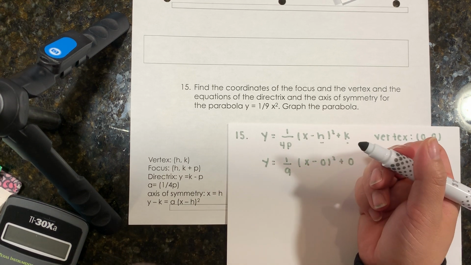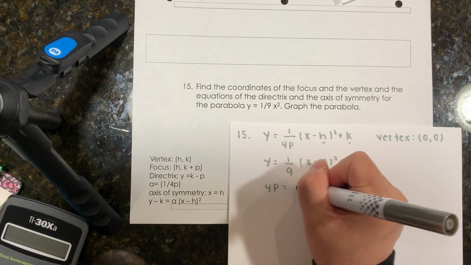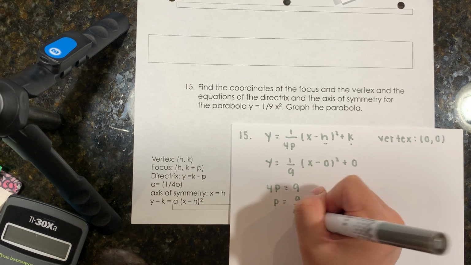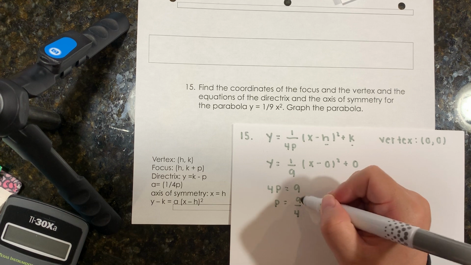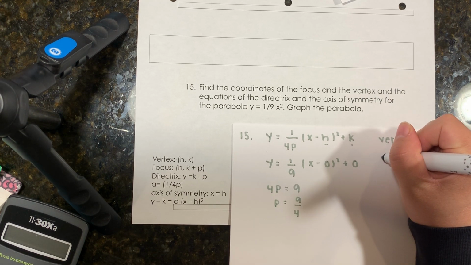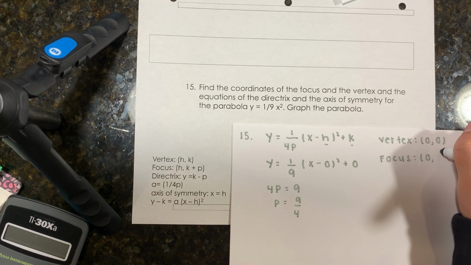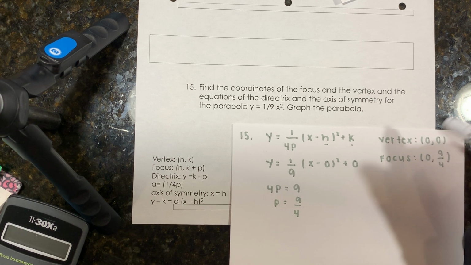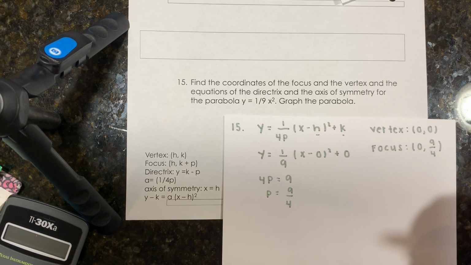Now I'm going to find out what p is equal to. I'm going to set 4p equal to 9, so p is going to be equal to 9 over 4, which means the distance between the vertex and the focus is 9 over 4. It's positive, so our focus is going to be at (0, 9/4). Again, p is just the distance between the vertex and the focus. If it's positive, it goes up. If it's negative, it goes down.